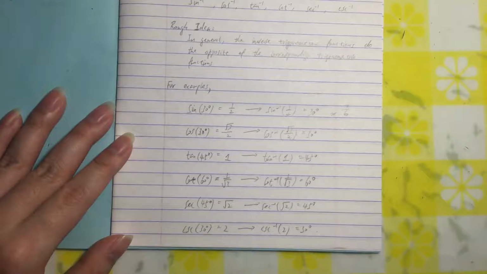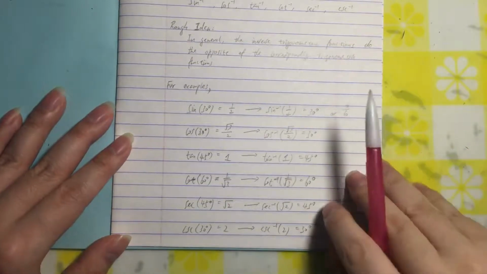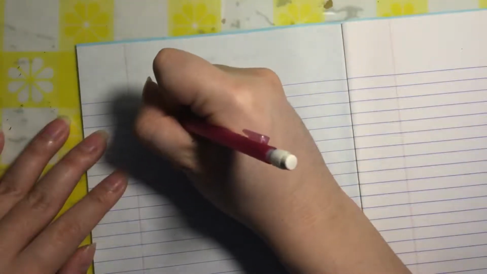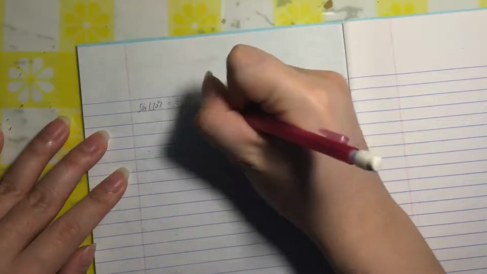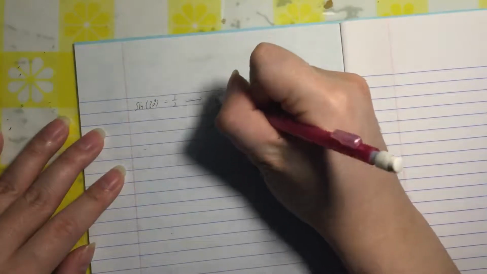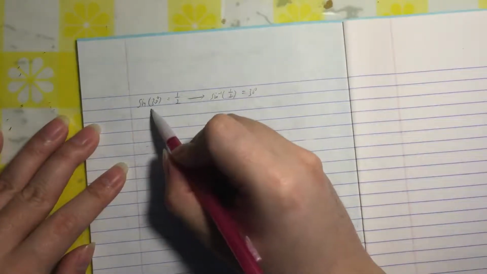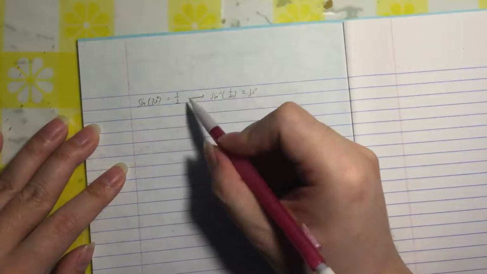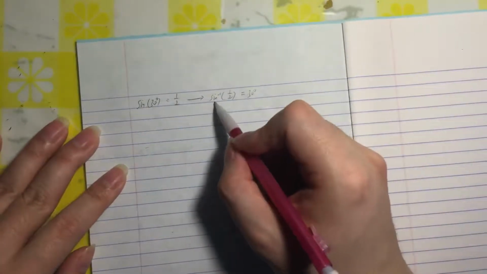However, if we think of the inverse trigonometric functions in this way, there is one problem. For example, we know that sine of 30 degrees is a half, which means inverse sine of half is 30 degrees. Since sine function takes 30 degrees to a half, inverse sine function takes a half back to 30.